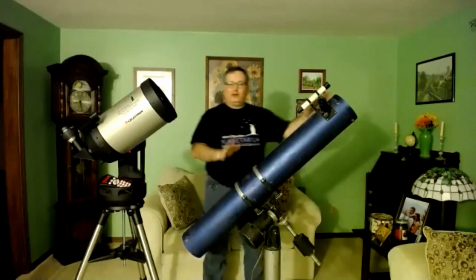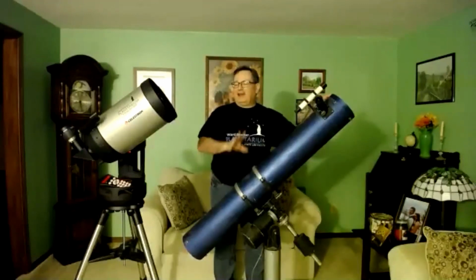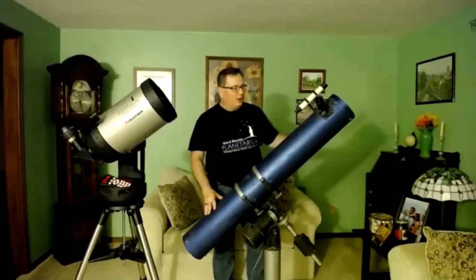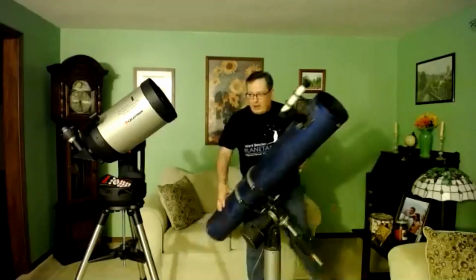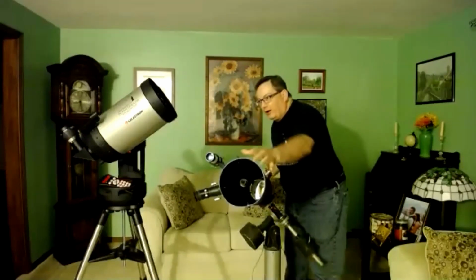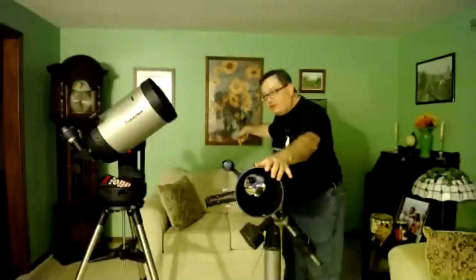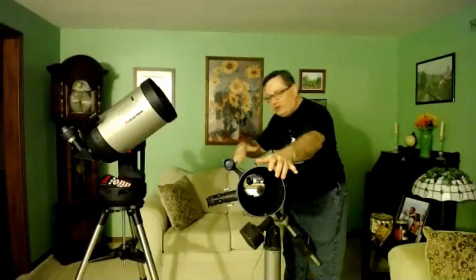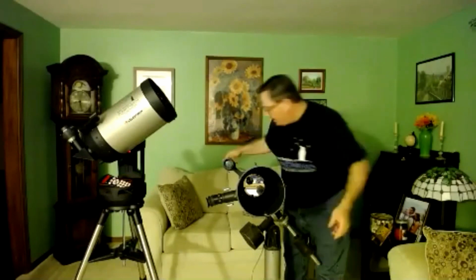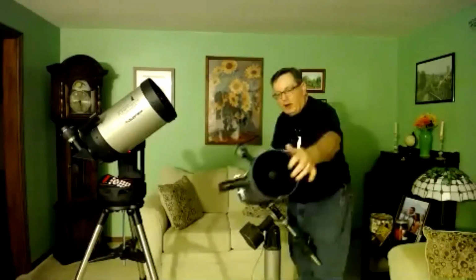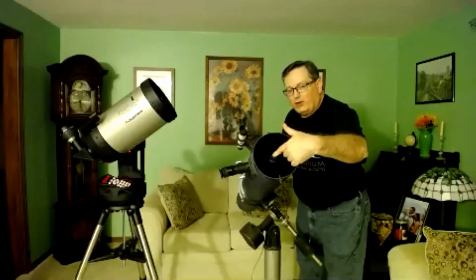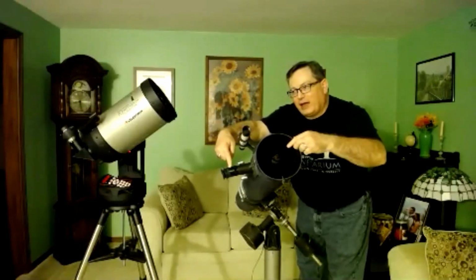Sir Isaac Newton came up with this basic design over 350 years ago. And the way it works is, if you look down the barrel there, you see at the back of the telescope, back here by me, there is a 6-inch mirror. The light comes in this way and bounces off that mirror up to a second mirror that's right here in this cage at the front that we call the diagonal, and that sends it out to the eyepiece.